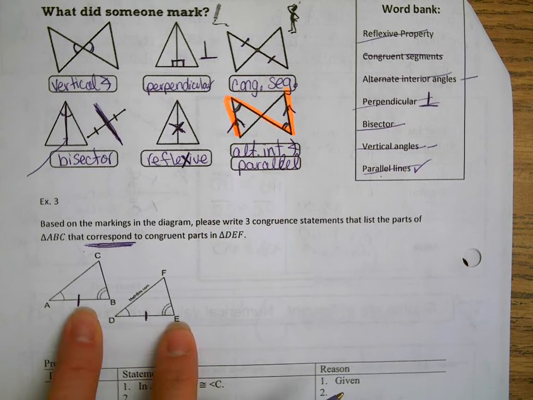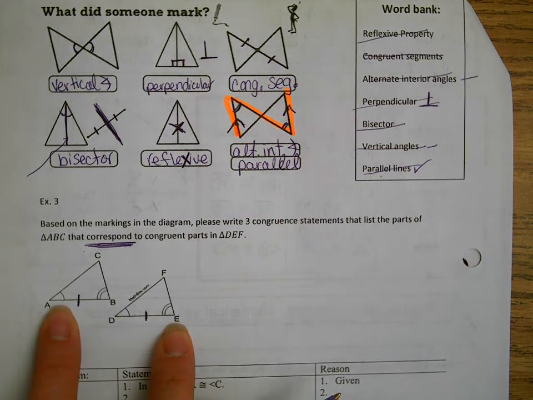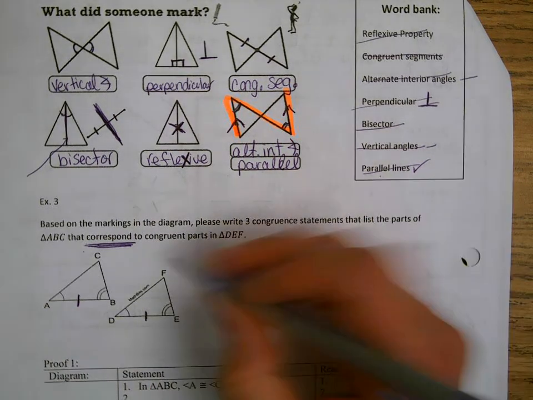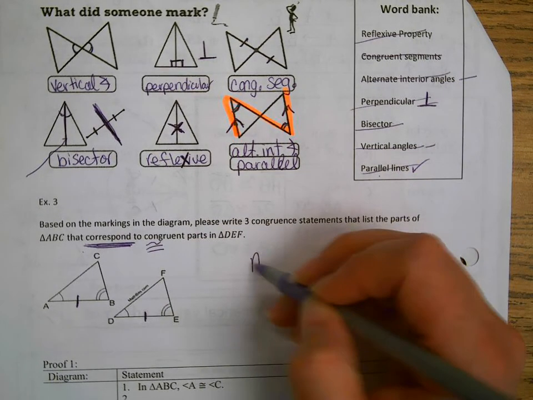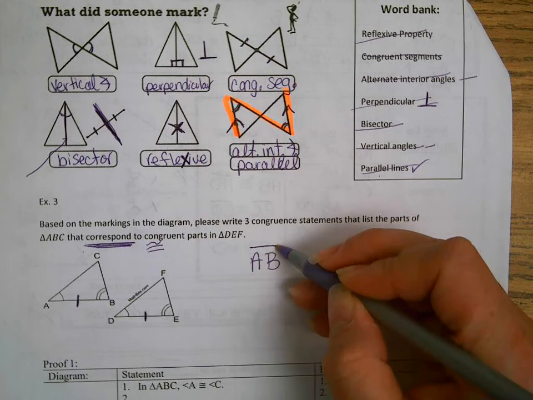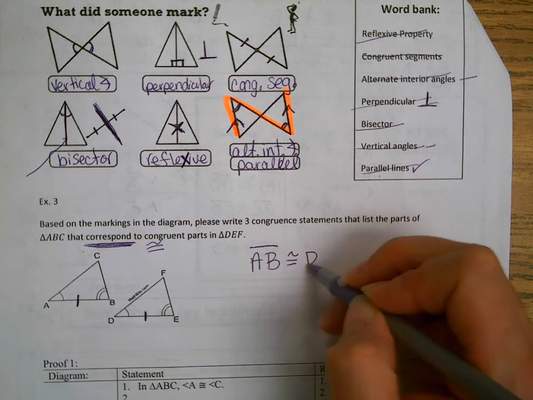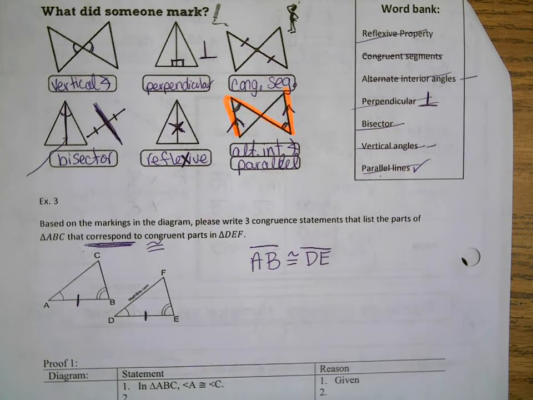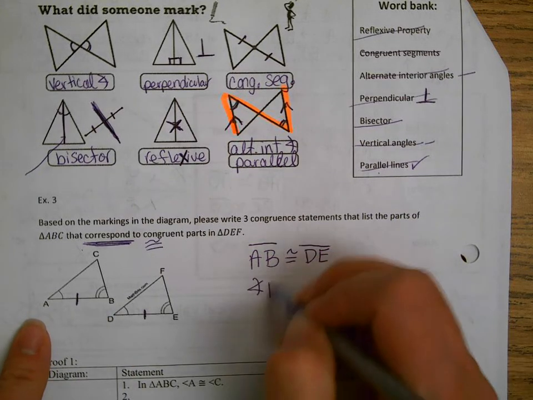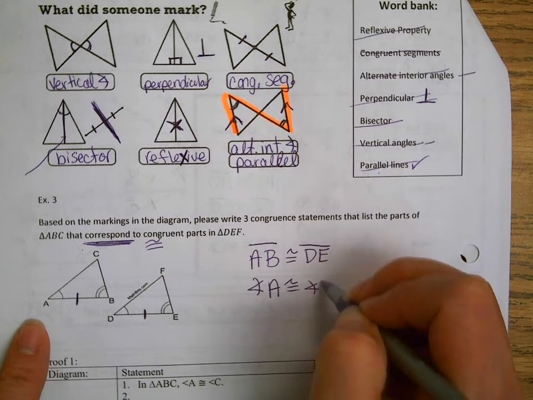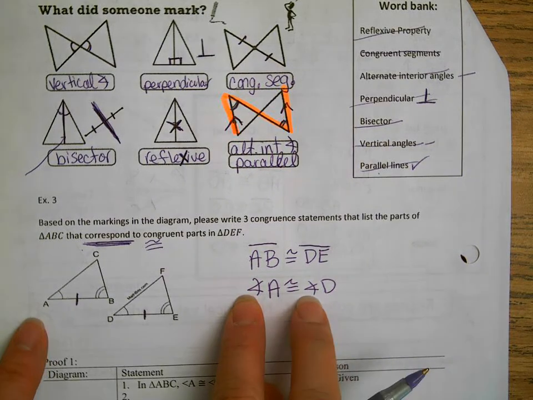That means those segments, those are markings for segments, are equal or are congruent. So again, congruence is what we're thinking here. So we're going to have AB, bar across the top, is congruent to DE, bar across the top. So I just started with the segments. I could have started with these angles. So since there's a single arc at A and a single arc at D, angle A is congruent to angle D. And again, I don't put the M's here because that's not how we notate this.